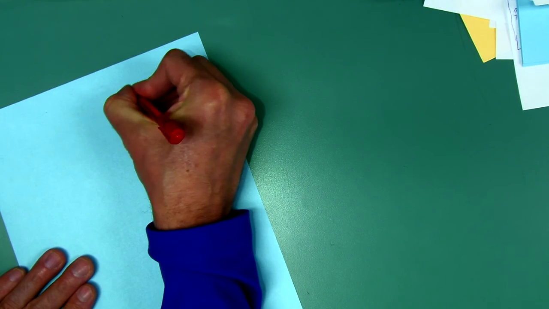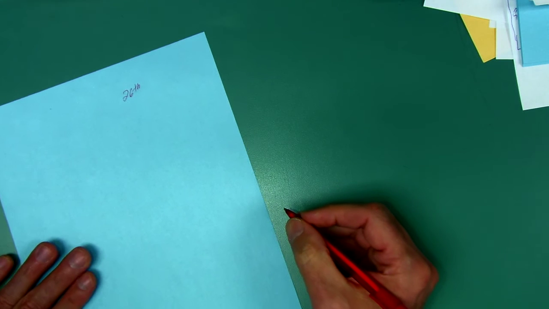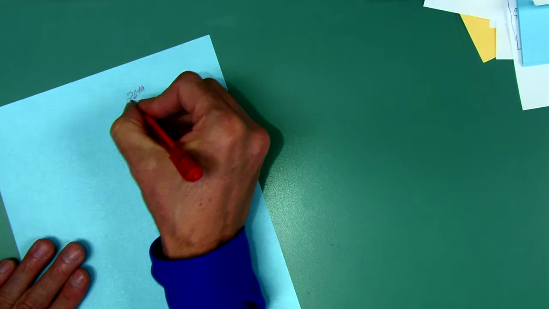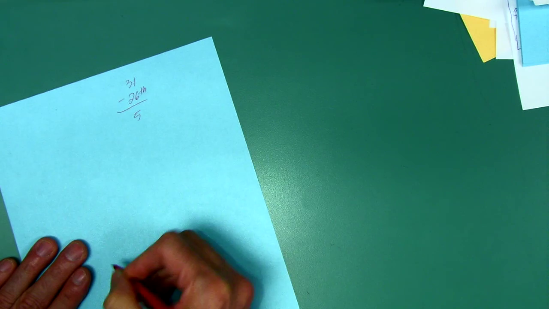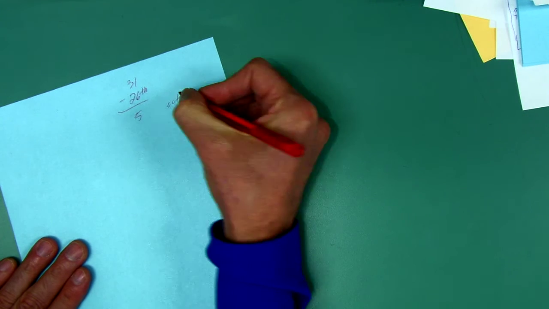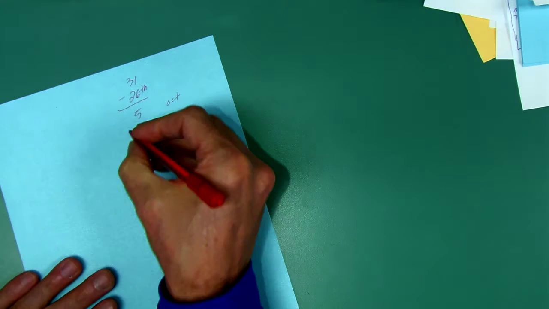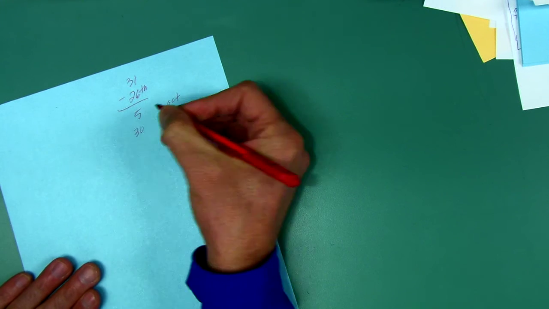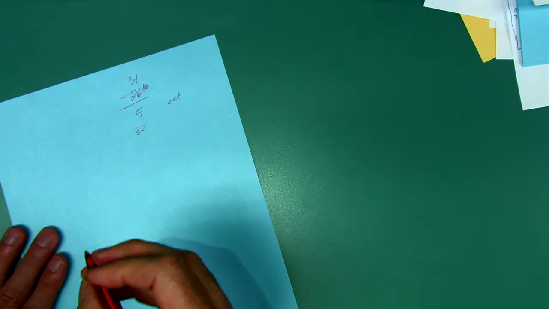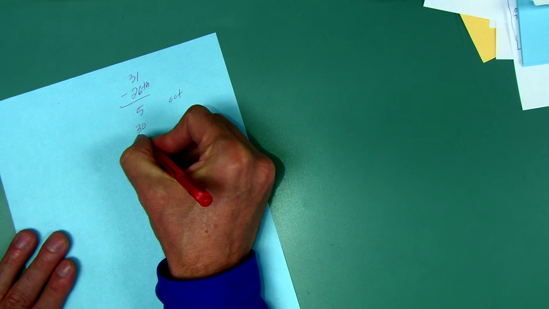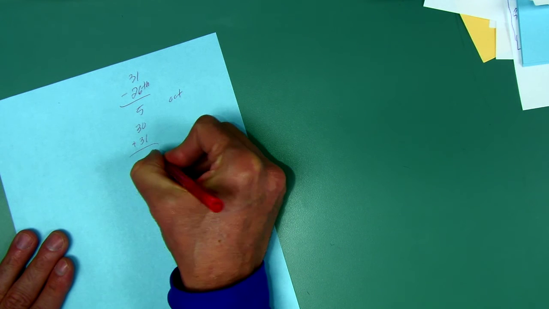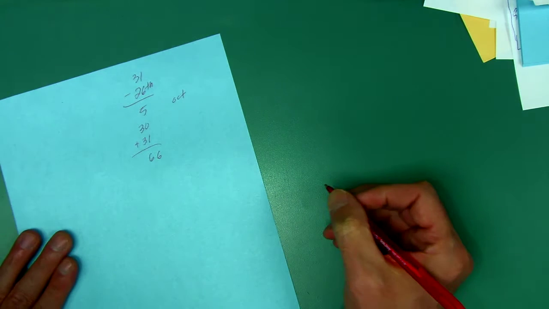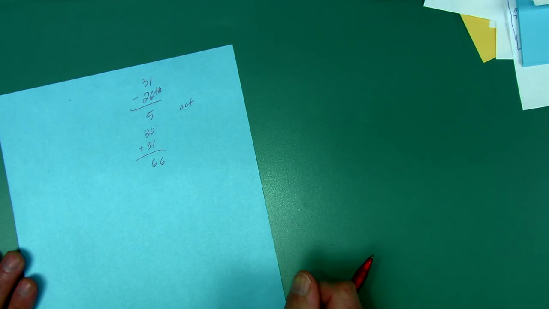Well, today is the 26th. How many days in October? Well, you know the end of the month, right? Woohoo, Halloween, right? So to get to 31, I have 5 days left in October. How many days in November? Well, you might not know this, but there's 30. And how many days in December? What's the last day of the year? New Year's Eve, December 31st. Add all these up. And we only have 66 days left in the year.